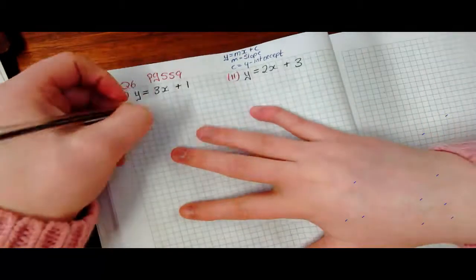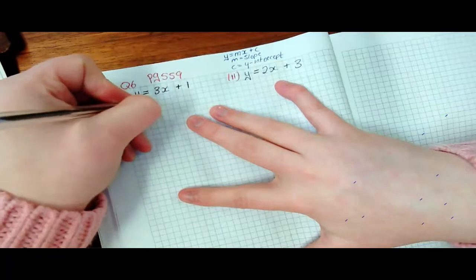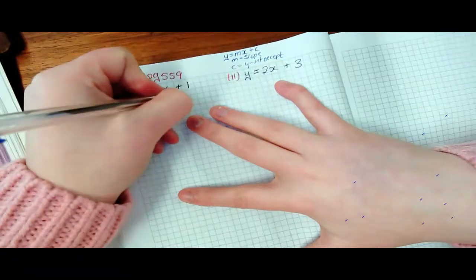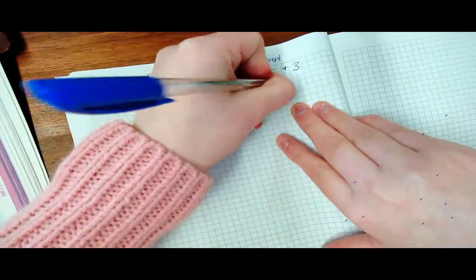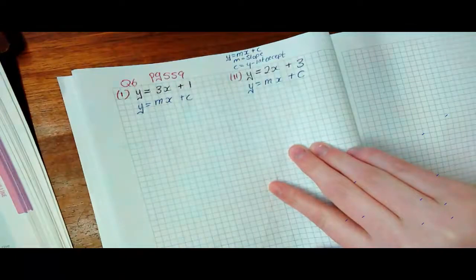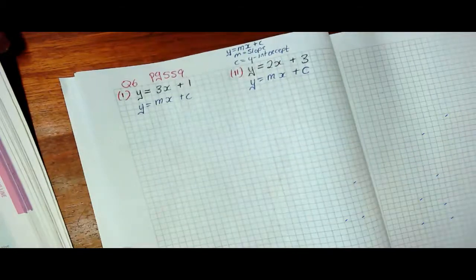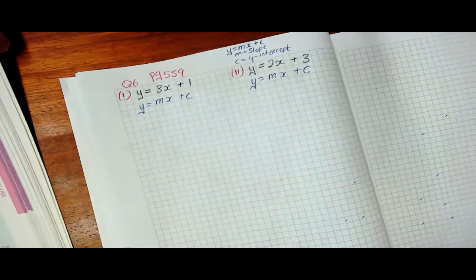So then if I rewrite this equation here underneath it, y is equal to mx plus c, y is equal to mx plus c. So I've just rewritten them. So we're asked to graph both these lines and then use the graph to find the coordinates of the point where the 2 lines meet. So that means that we have to draw the 2 of them on the one graph, okay?